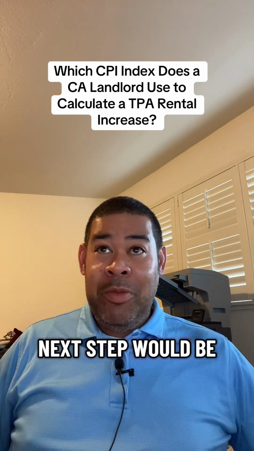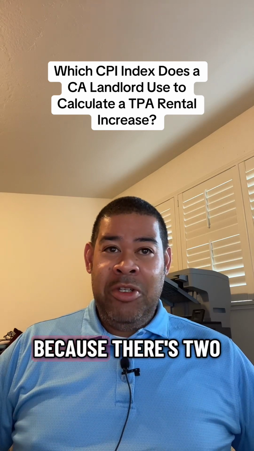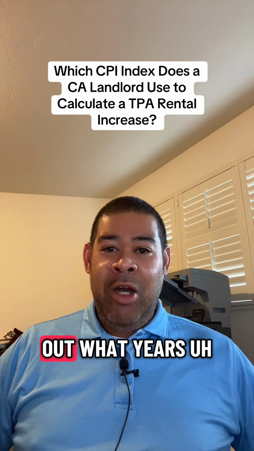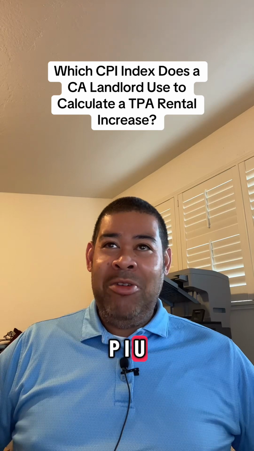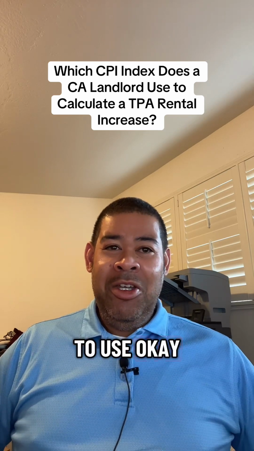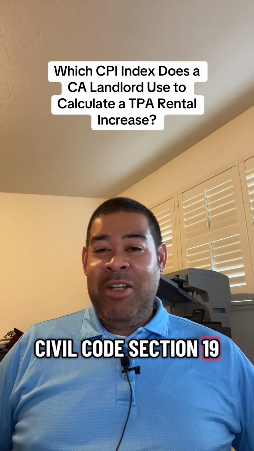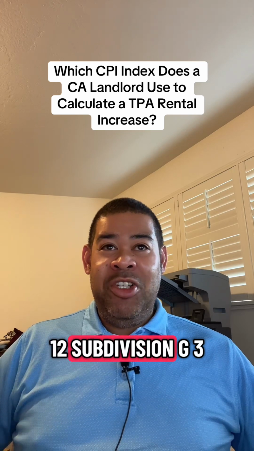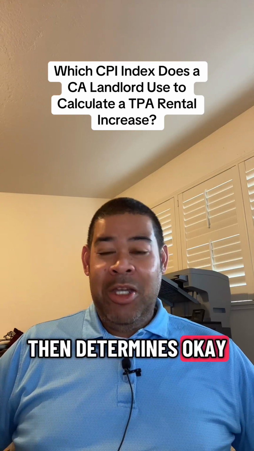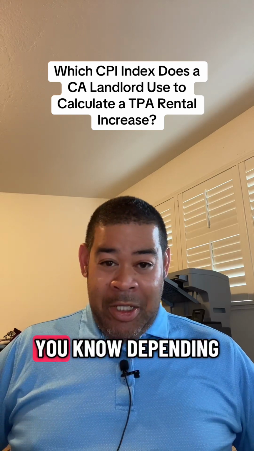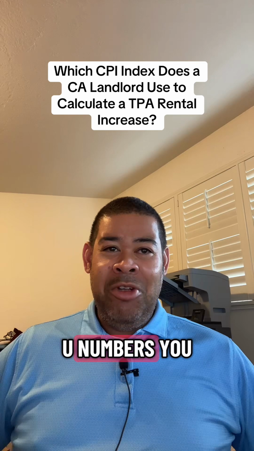So the next step is figuring out when your rental increase is going to take effect, because you've got to figure out what years of the CPIU, change in CPIU index you have to use, okay? So basically, the law under Civil Code Section 1947.12, Subdivision G3 determines, depending on when your rental increase goes into effect, what CPIU numbers you have to use.